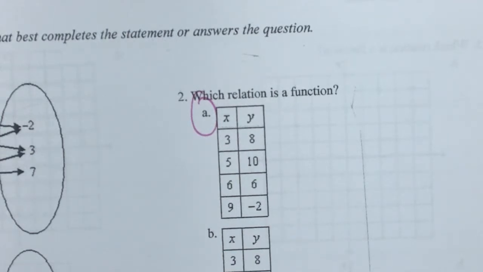Yes. Alright, now on the test, you're going to have some where you have to explain. And the reason is because X does not repeat. Does everybody understand? Avery, do you have a question? Then can you put your hand down? Okay.